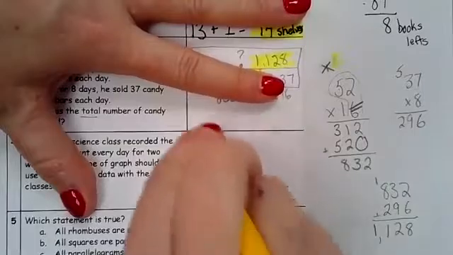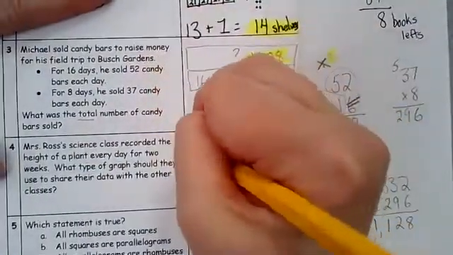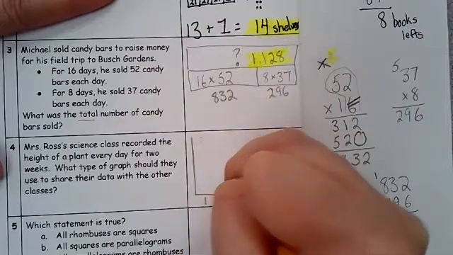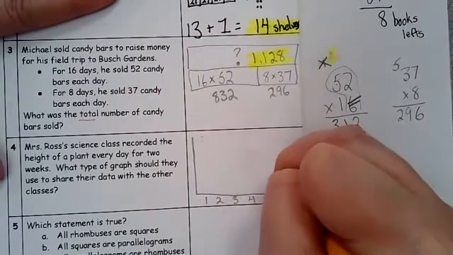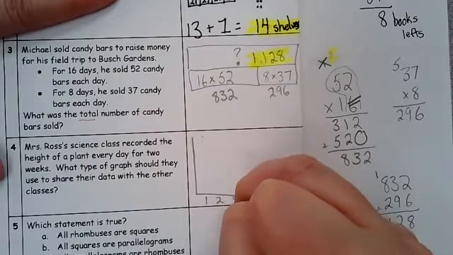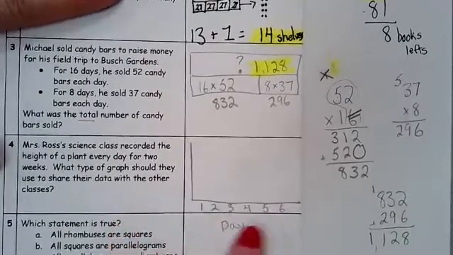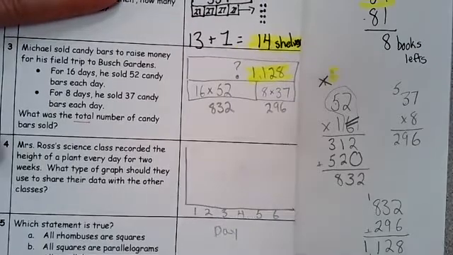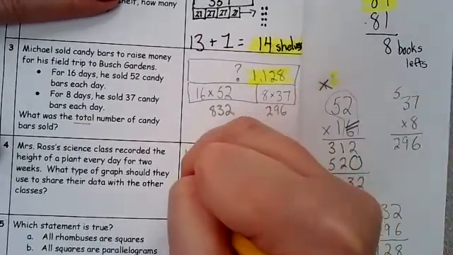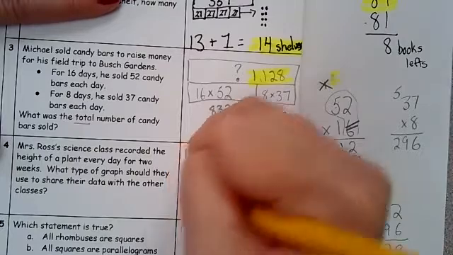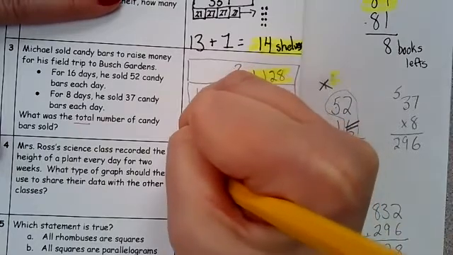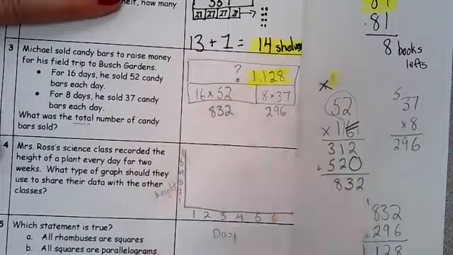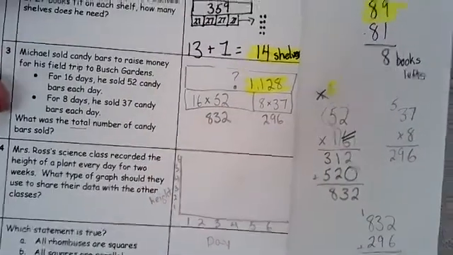Let's do this. So if we've got a graph, and we've got day 1, day 2, day 3, day 4, day 5, day 6. All right, so let's just write the day, okay? This is going like this. 1, 2, 3, 4, 5, 6, and the days are going across the bottom, okay? Then we're going to have the height of the plant. So let's say it started at 1 inch. 2, 3, 4, 5, 6. This is the height of the plant, okay? Now, let's talk about what this would look like.